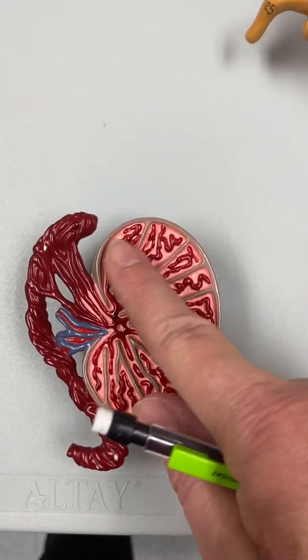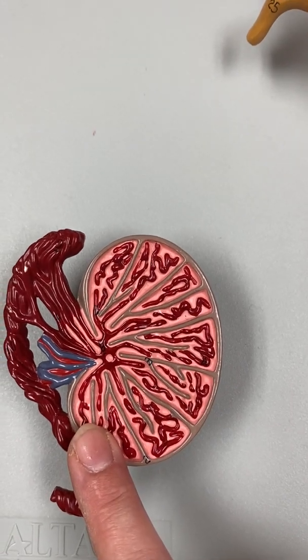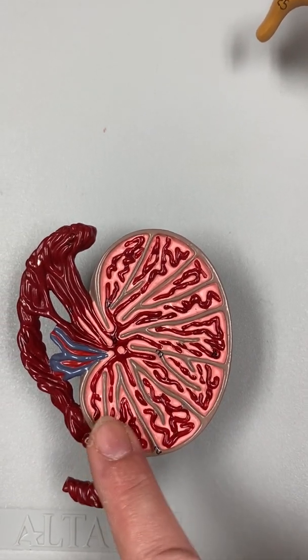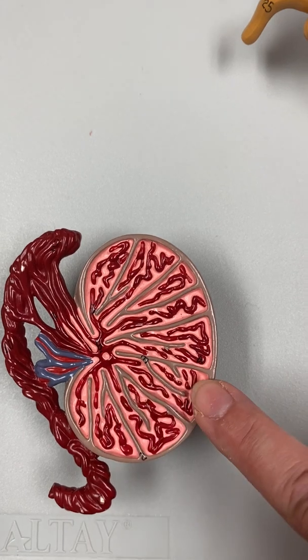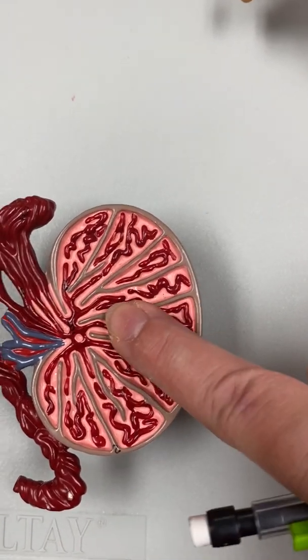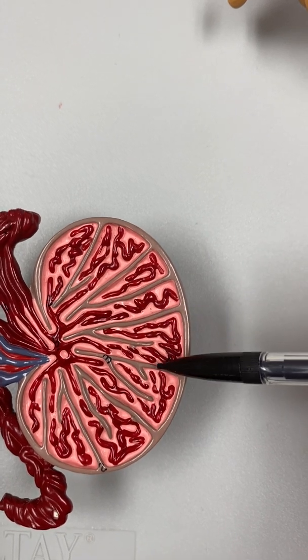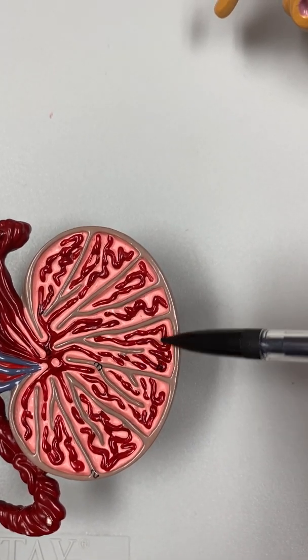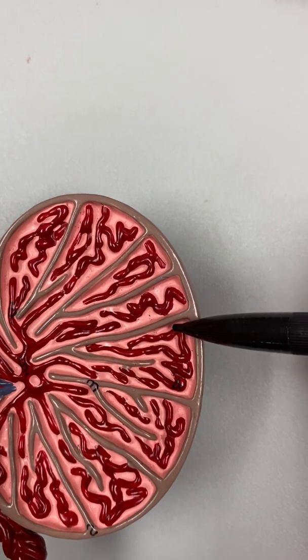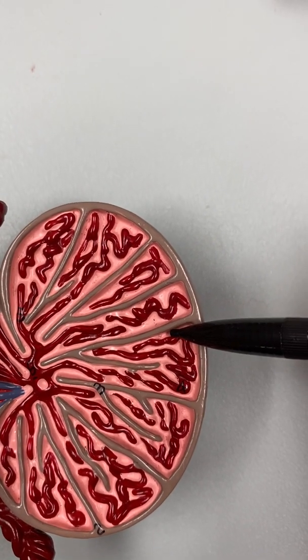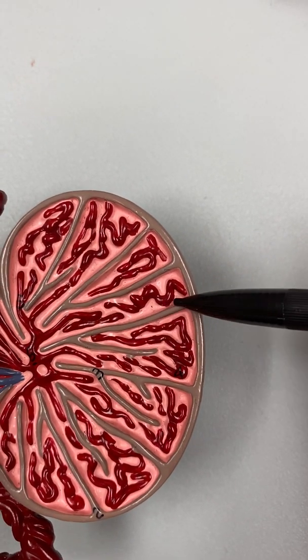So inside, if we do a cross-section of the testes, we can see little chambers, individual chambers. These are called lobules. So between this wall and this wall, this area is a lobule. The walls are called septums.